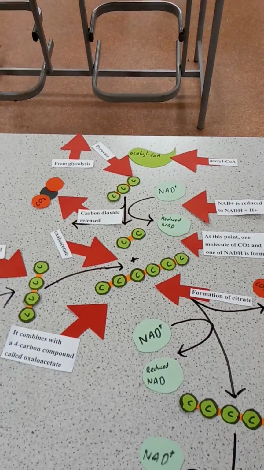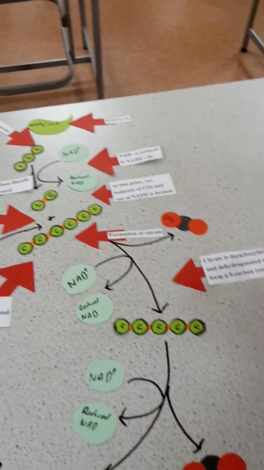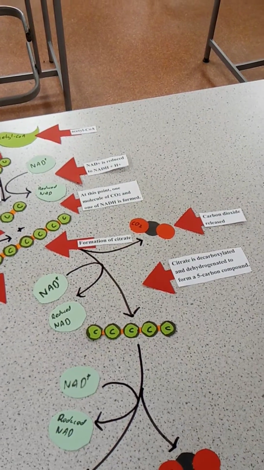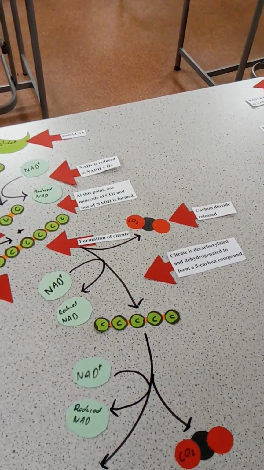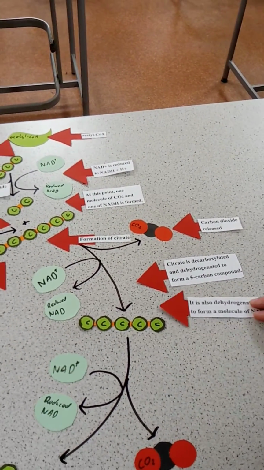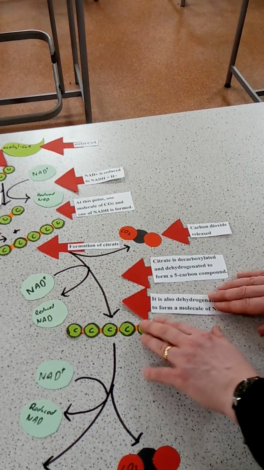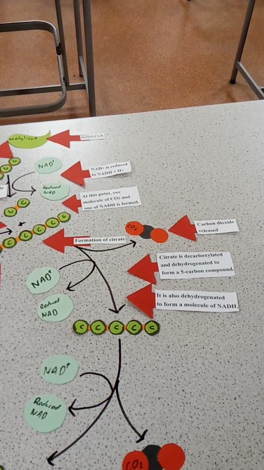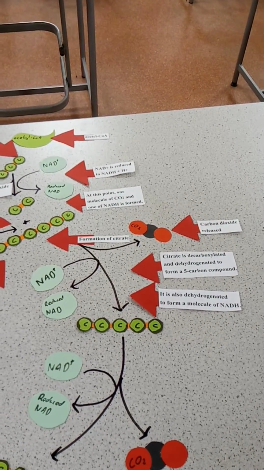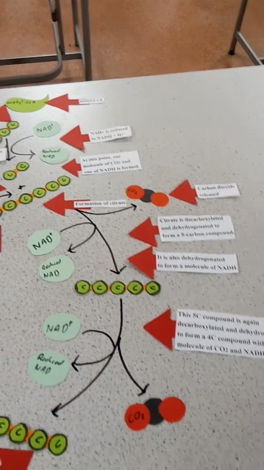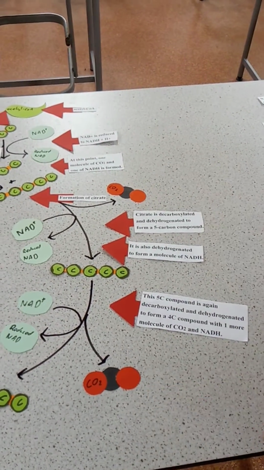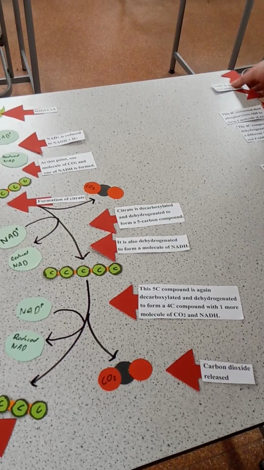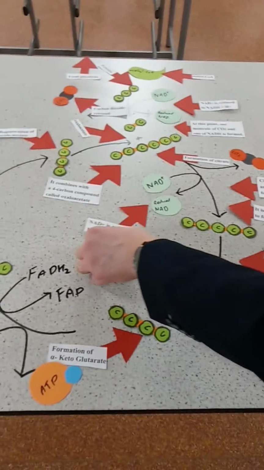The citrate is further decarboxylated at this point, so another carbon dioxide is released. During its dehydrogenation as well, we also reduce another molecule of NAD+. This 5-carbon molecule again is further decarboxylated, so we release another carbon dioxide. At the same time, we reduce another NAD+.